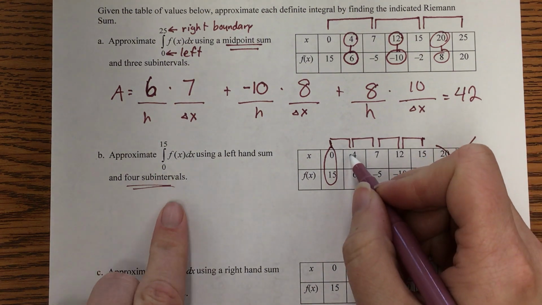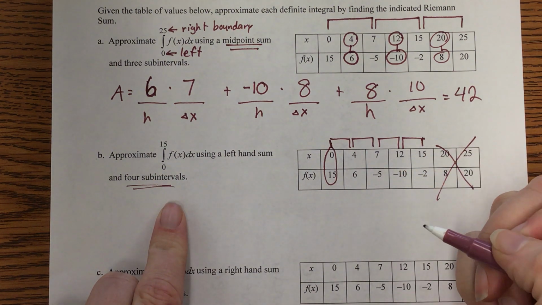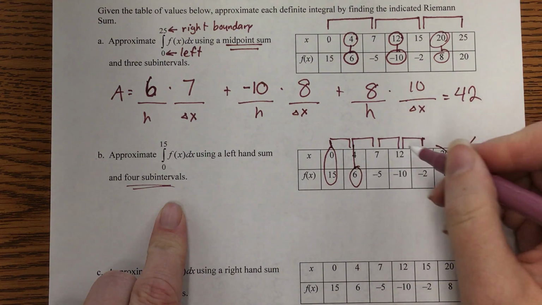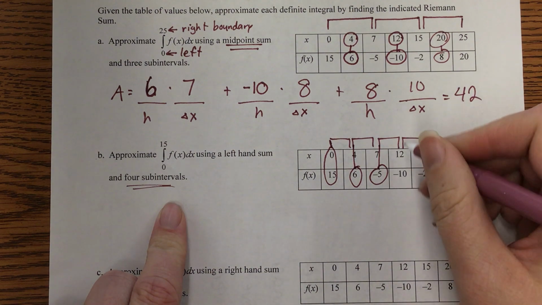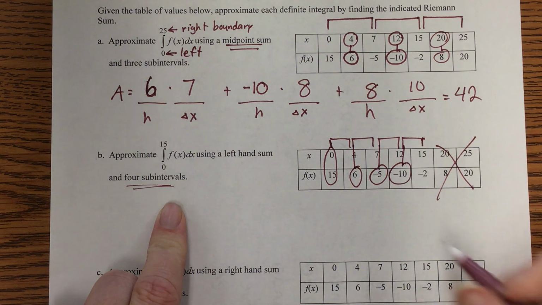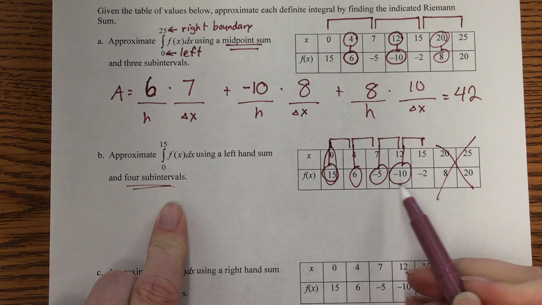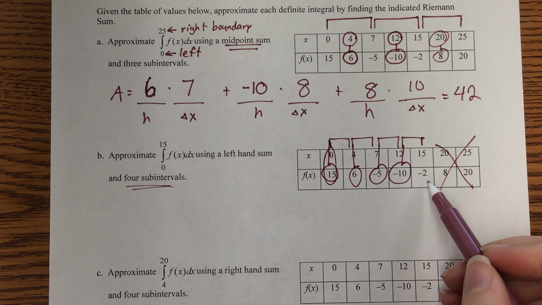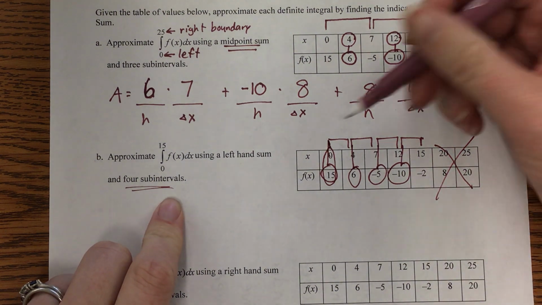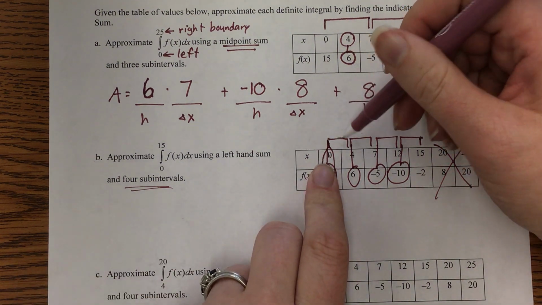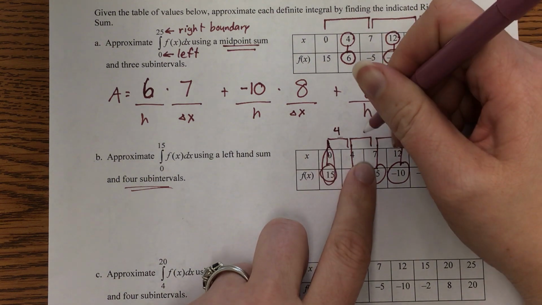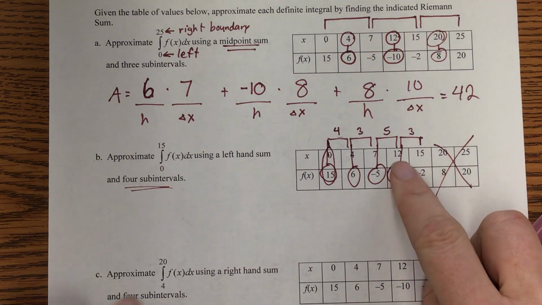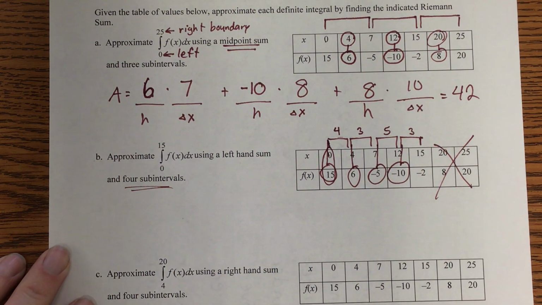Okay, so from 0 to 4, we're going to pick 15. From 4 to 7, we're going to pick 6. From 7 to 12, we're going to pick -5. And from 12 to 15, we're going to pick -10, because we're always using the left-hand side. Notice that sad little right-hand endpoint. We're not going to use it. Okay. So what are our distances between our x values? This one is 4, this one is 3, this one is 5, and this one is 3. Just finding the difference between those two numbers using subtraction.